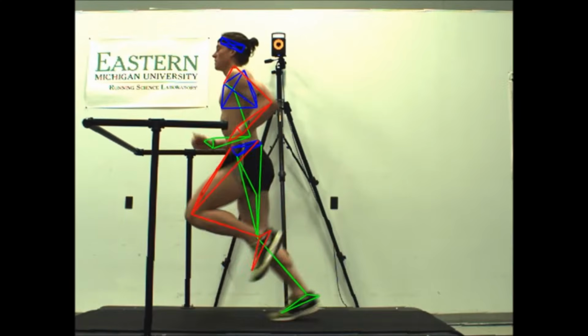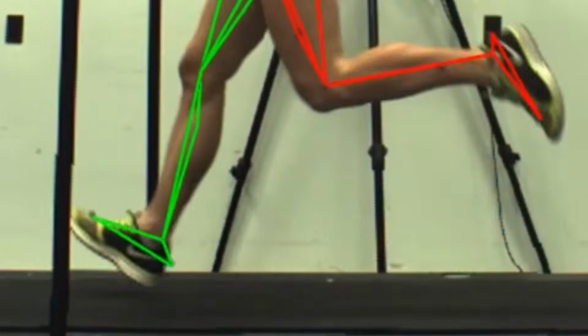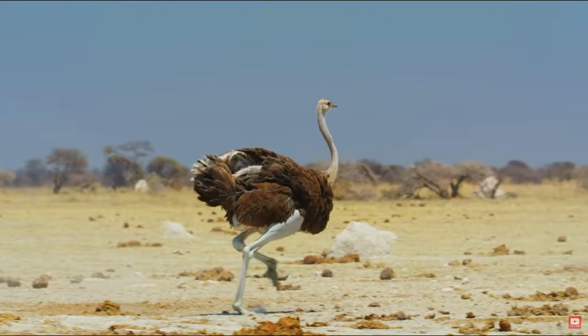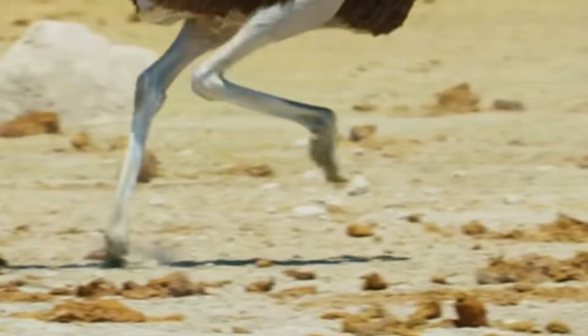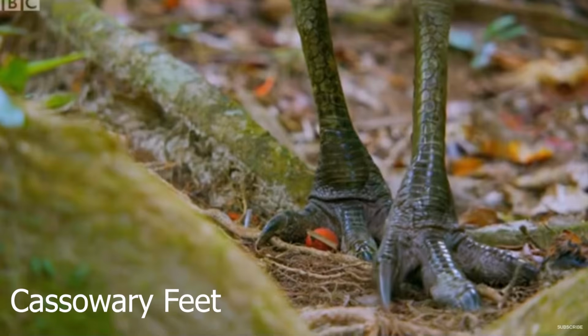I like to analyze references to get a good sense of the creature or character that I'm working on. For instance, a human running would land their heels before their toes. But if I look at an ostrich running, for example, I can see that they land their toes first, which spread when the weight is put on the foot.